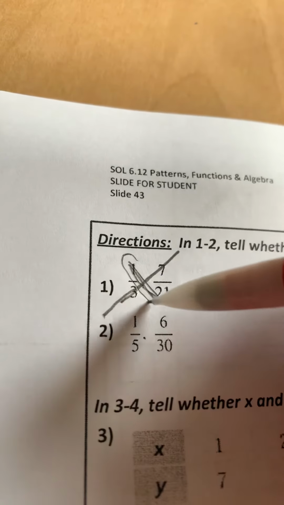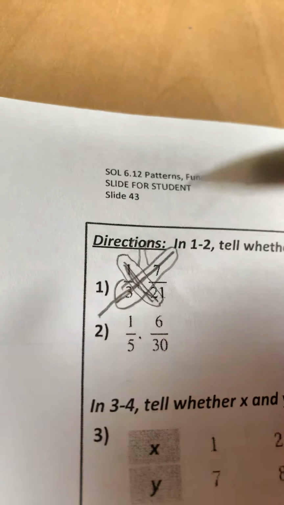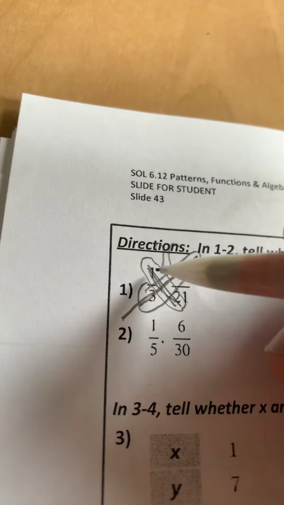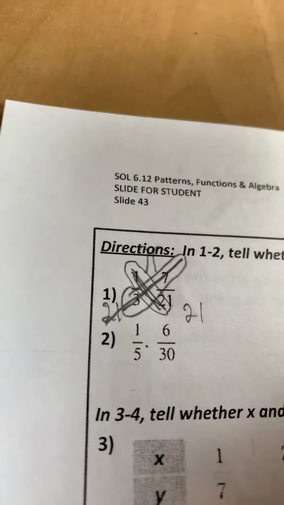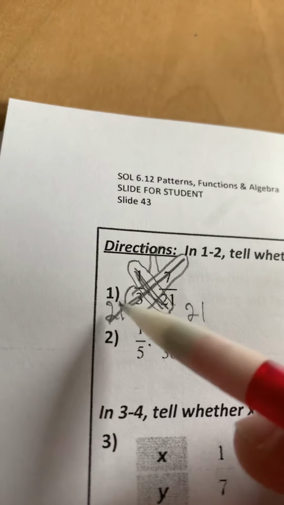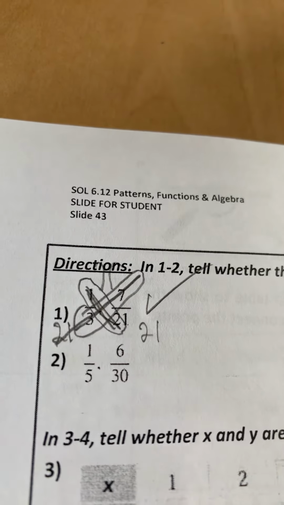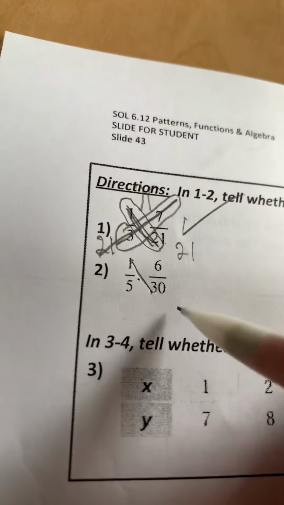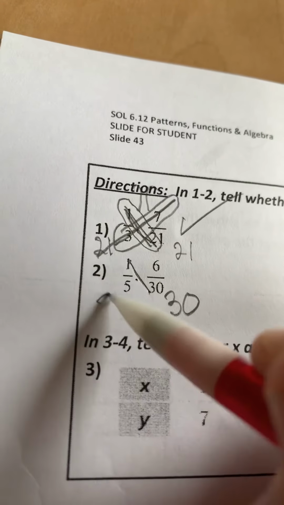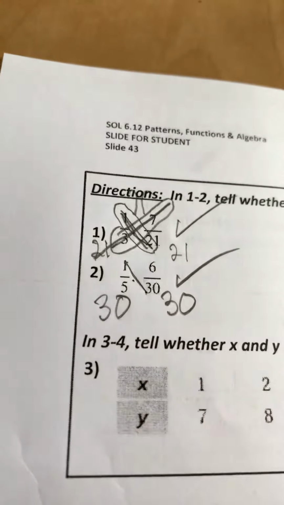The reason we call it the butterfly method is I can kind of make it look like a butterfly. So again, I'm going to multiply 1 times 21. That's 21. 7 times 3 is 21. If I get the same number on both sides, yes, they are proportional. Same thing down here. I'm going to multiply 1 times 30 to get 30. 6 times 5 is 30. 30 is equal to 30. So yes, they are proportional.